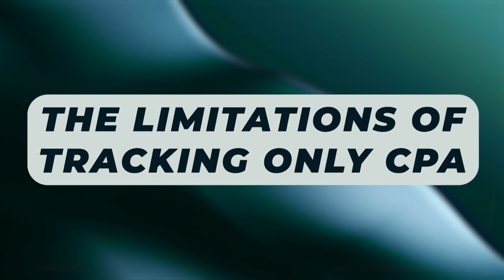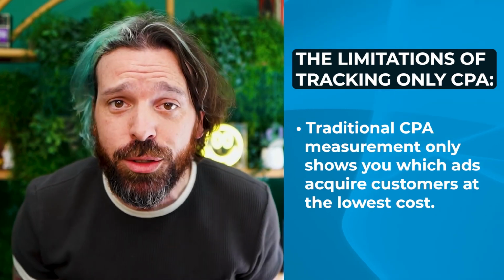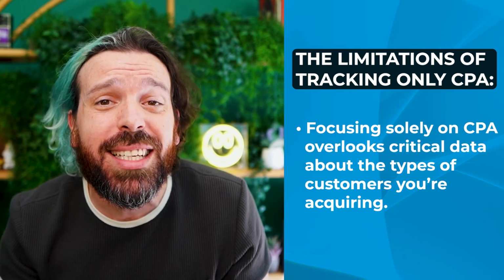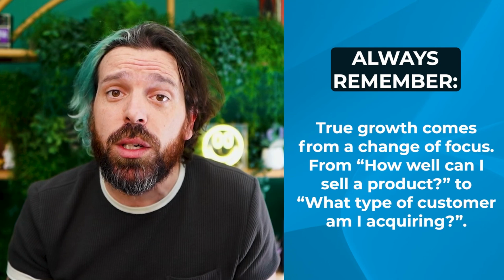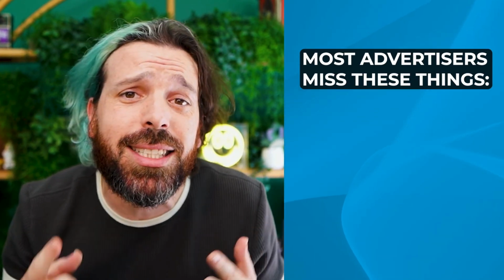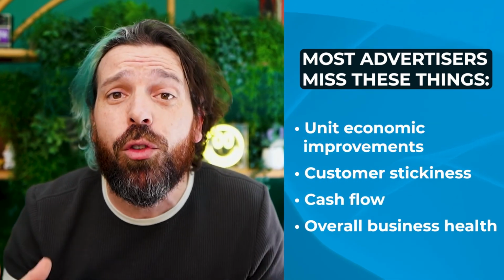So first, let's talk about the limitations of focusing only on CPA. Traditional CPA measurements only track how efficiently you acquire a customer according to attribution. Focusing solely on CPA also critically overlooks the quality and type of customers you're actually buying. True growth comes from a change of focus from how well can I sell a product to what type of customer am I acquiring. Most advertisers aren't tracking the full customer journey, and they're missing out on tremendous opportunities to improve unit economics, customer stickiness, cash flow, and overall business health.